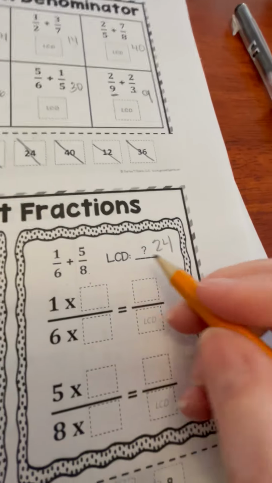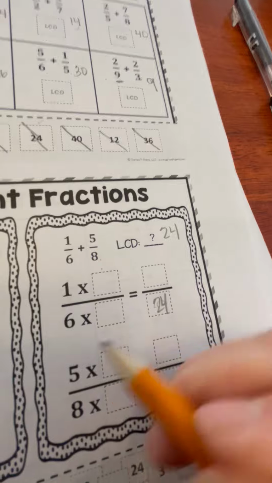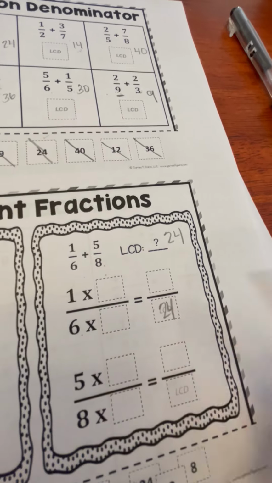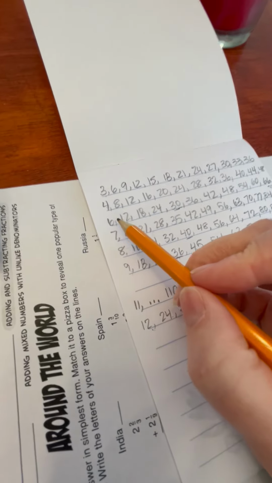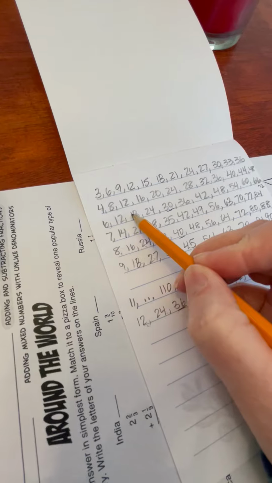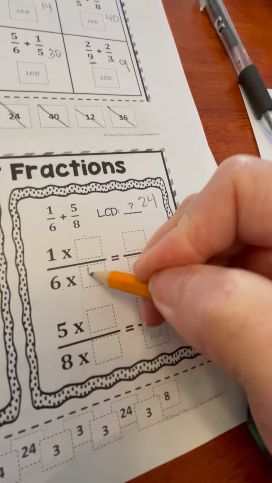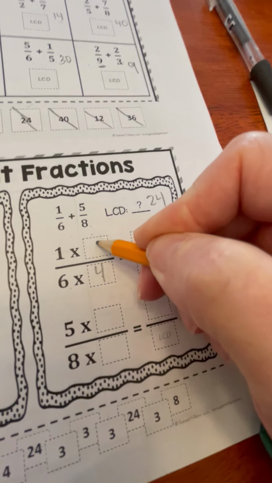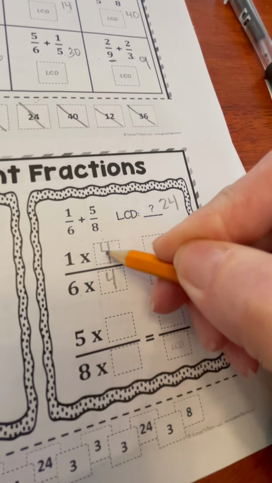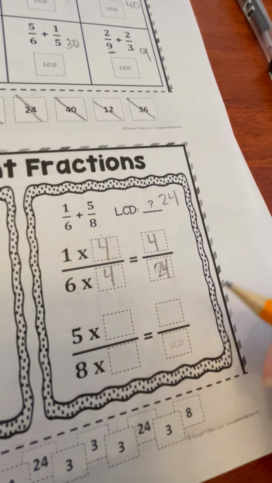So if we have a 24 here, how many times does 6 go into 24? Let's look. 1, 2, 3, 4. So you write times 4, and whatever you do to the bottom, you do to the top, times 4. 1 times 4 is 4.